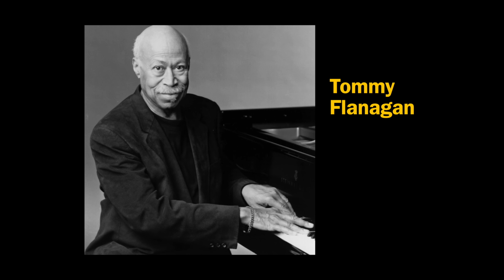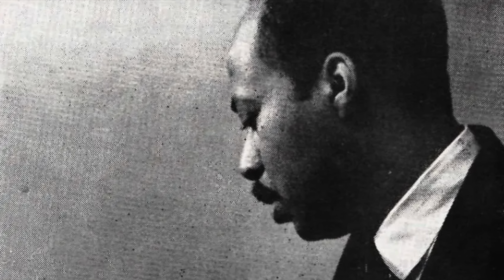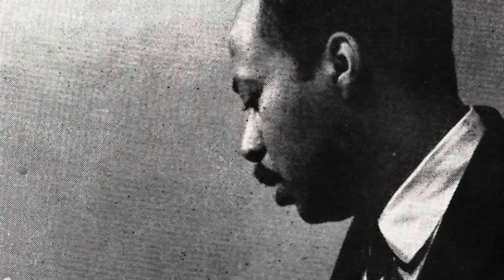A couple of months later in May, Coltrane entered the studio again, this time with a new ensemble. Tommy Flanagan on piano, Paul Chambers again on bass, and Art Taylor on drums. But this time he made a couple of changes. Firstly, the musicians weren't given any time to prepare for recording, meaning the first time they saw the music for Giant Steps was that day. And secondly, this recording would feature a piano solo.